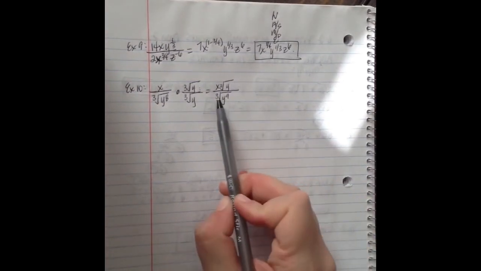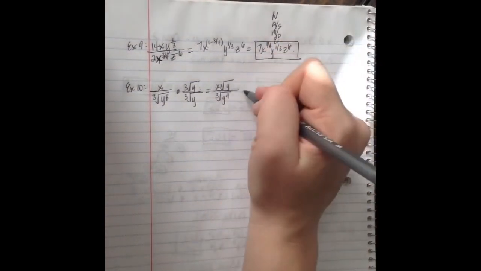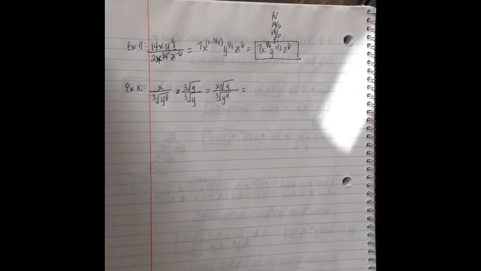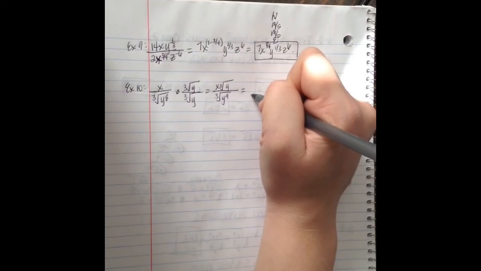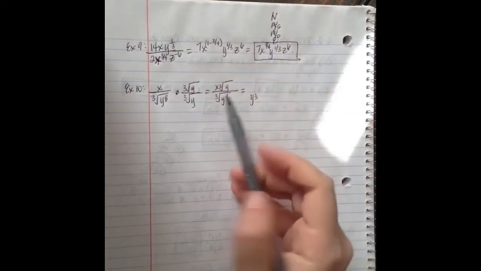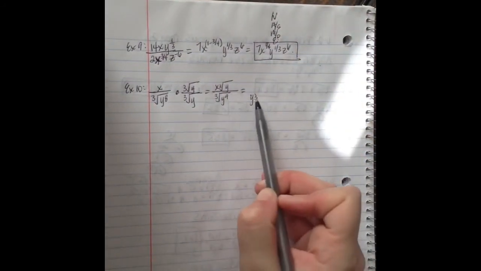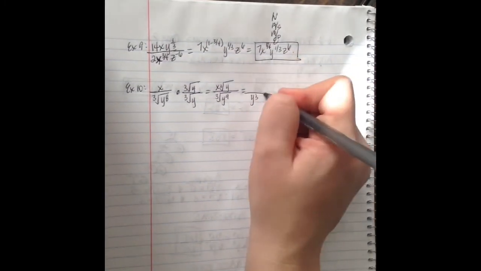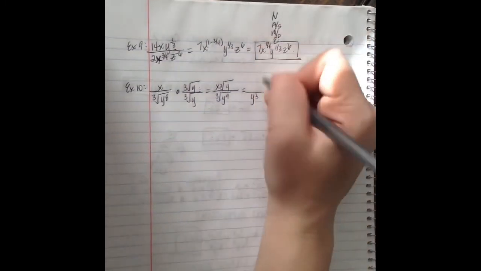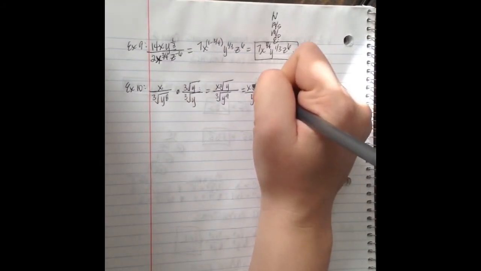Now from what I just taught you, 3 goes into 9 3 times. So I get y cubed, with none left over, so I don't have anything in the radical. And then the top stays x times the cube root of y.